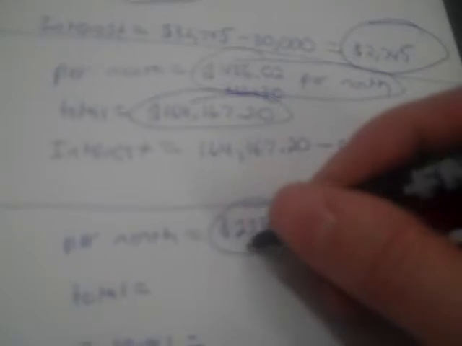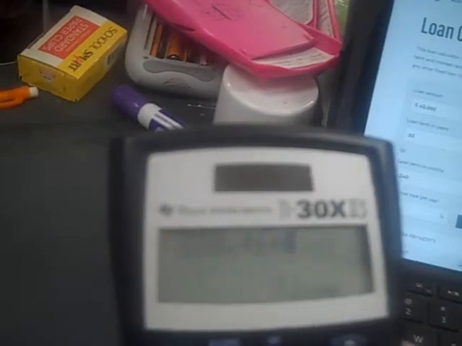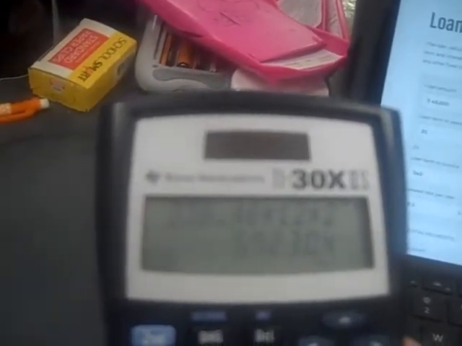Okay, then the total you're paying, again, per month. There's 12 months in a year. That's where the 12 comes from. And I have 20 years, so 238.46 times 12 times 20. $57,230.40. Okay, then how much is interest?